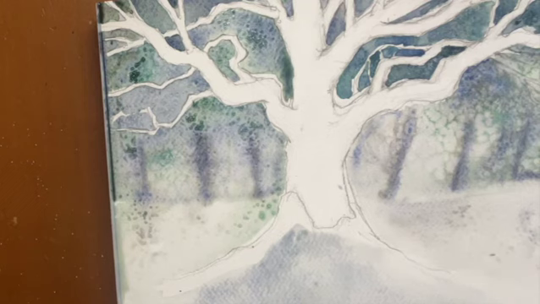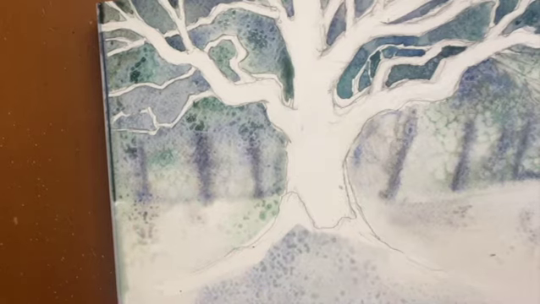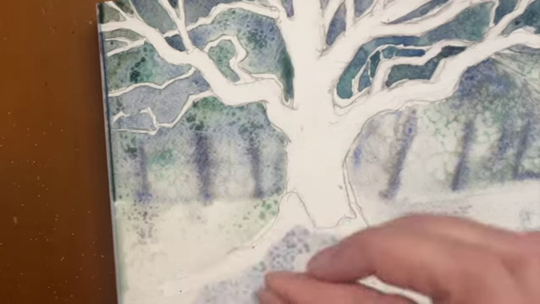Okay. And last but not least, the last part, of course, is going to be the tree. But in the meantime, we're going to add some more salt for snow. Let your salt go random, because that's how snow falls.